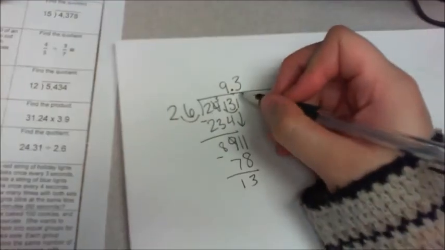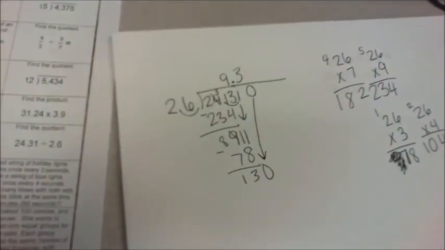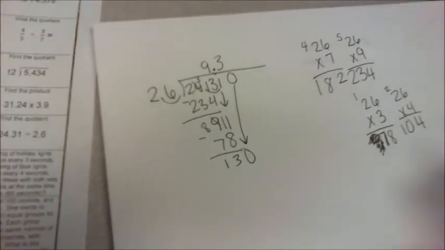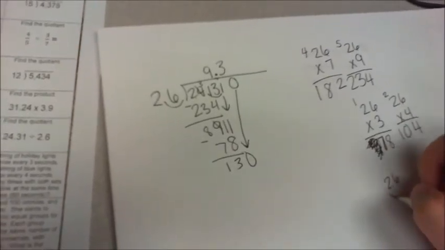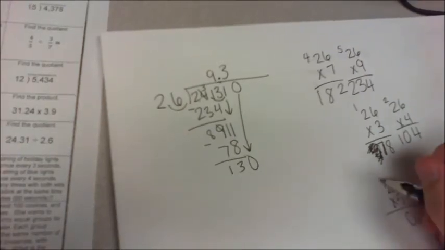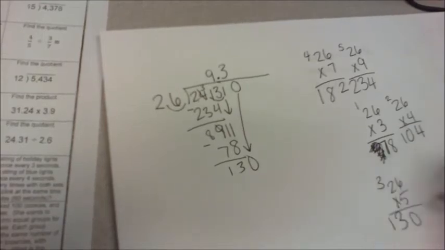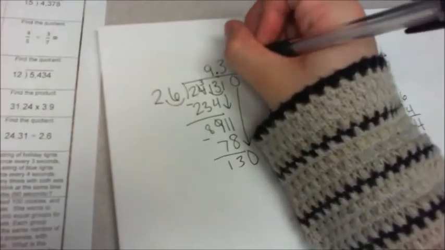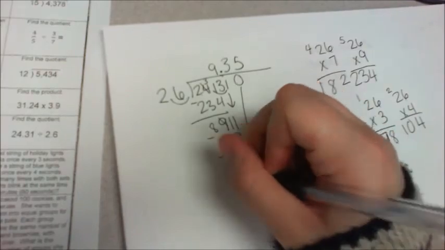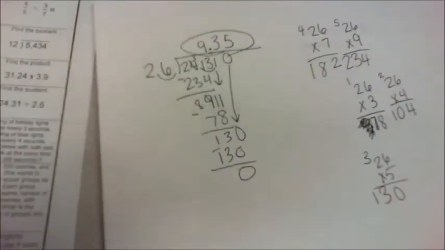We get 13. And since we already have our decimal in place, we can bring down a 0. So how close can we get to 130? Let's try times 5. 5 times 6 is 30, carry the 3. 5 times 2 is 10, plus 3 more is 13. Look at that, exact. Which means we got to 0. So our answer is 9 35/100ths.